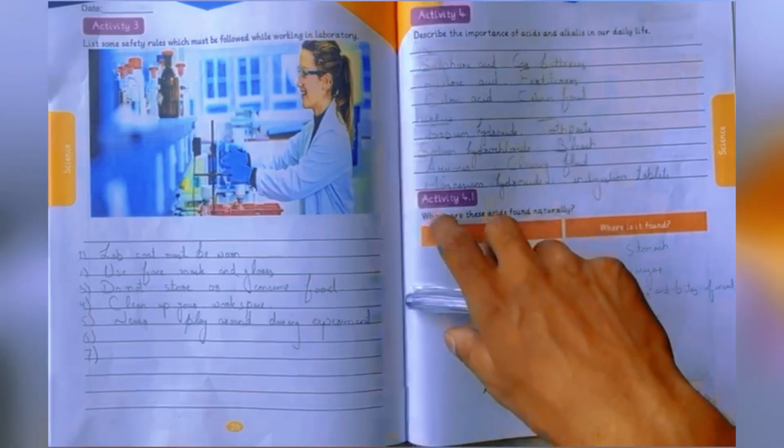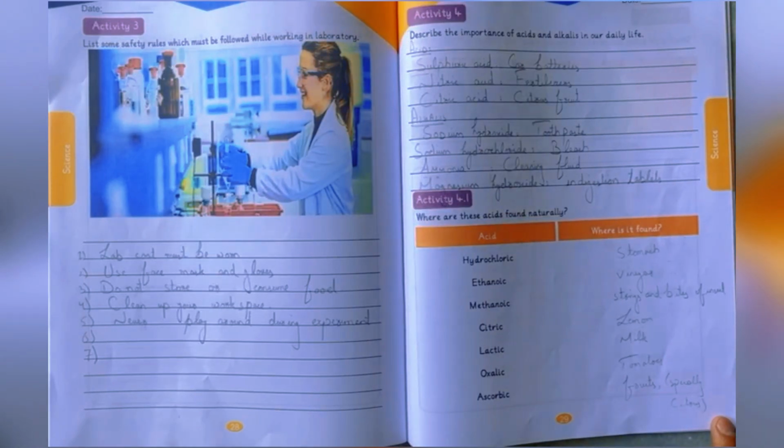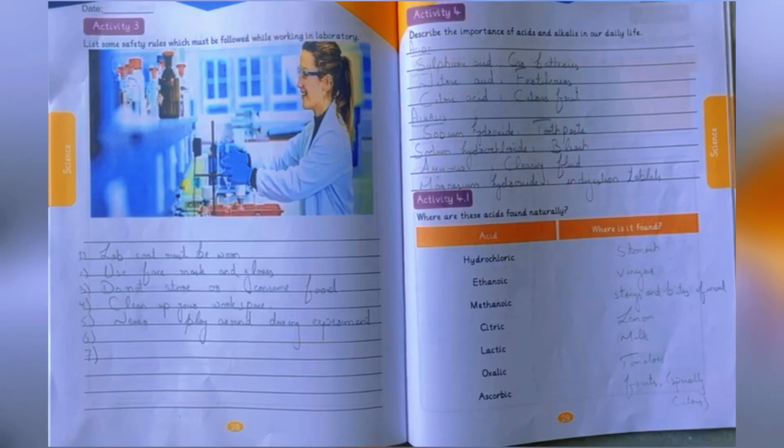Your activity 4 is describe the importance of acids and alkalis in our daily life. So the acids we use in our daily life: number 1 is sulfuric acid, which is used in car batteries. Number 2 is nitric acid. It is used for fertilization. Citric acid is commonly found in citrus fruits like lemon, orange, etc.